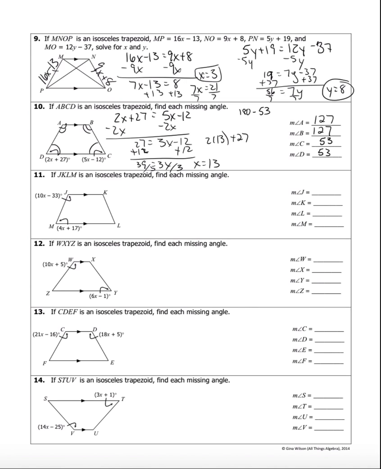Okay, so number 11. This time, these are consecutive angles, so they're going to add up to 180. So 10x minus 33 plus 4x plus 17 equals 180. That's going to make 14x minus 16 equals 180. When I add 16 to both sides, I get 14x equals 196. So when I divide by 14, I get x equals 14.